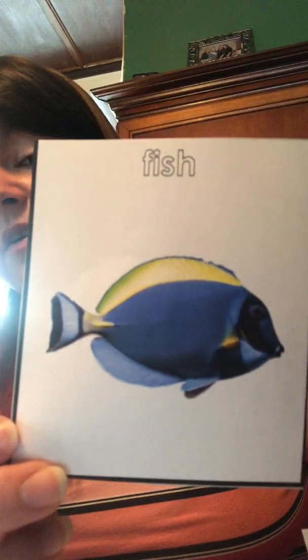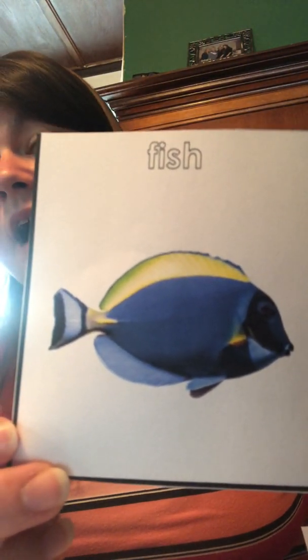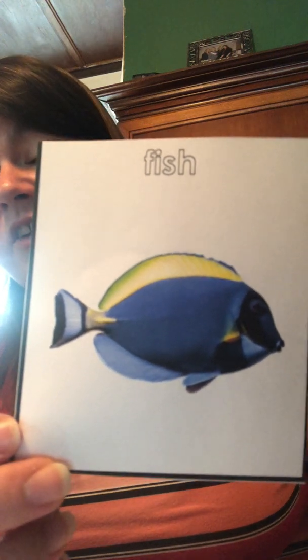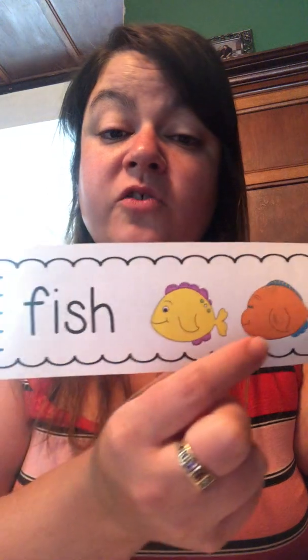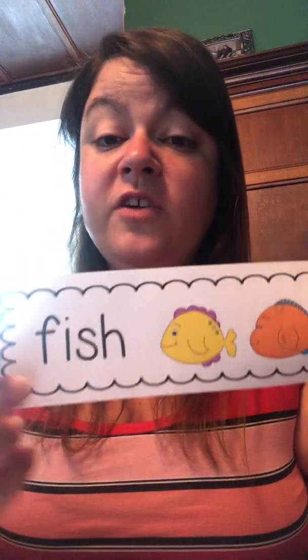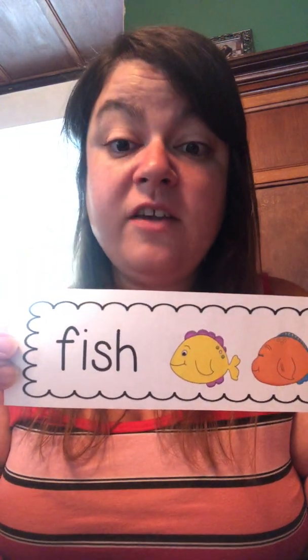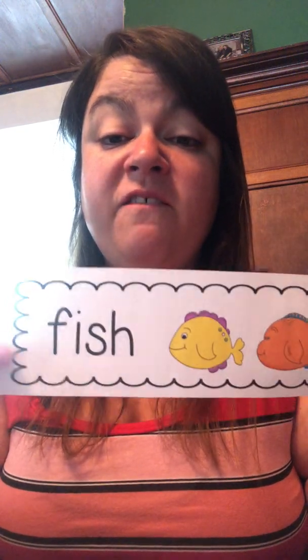All right, our next one is another ocean animal, and it's the fish. So we see lots of fish in the ocean, and fish are all different colors. This one is blue. You might see a yellow fish or an orange fish or a gray fish or a black fish. There's lots of different fish in the ocean.